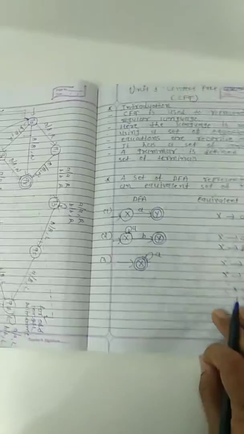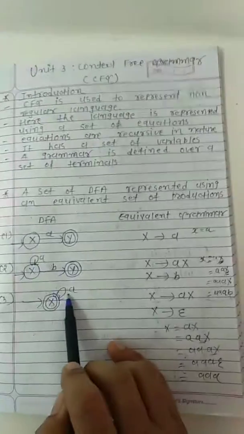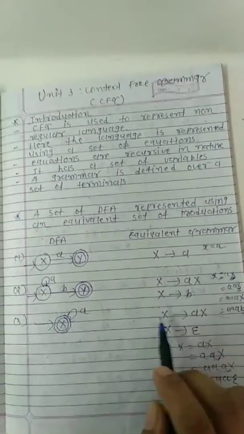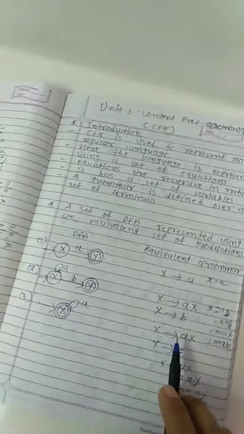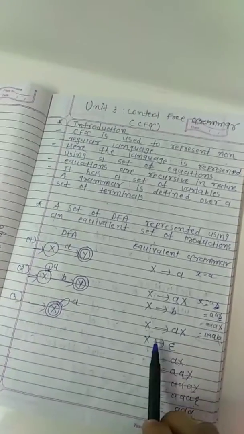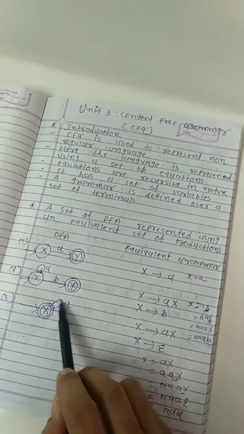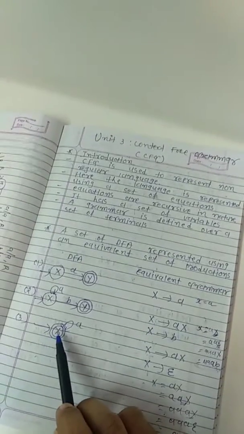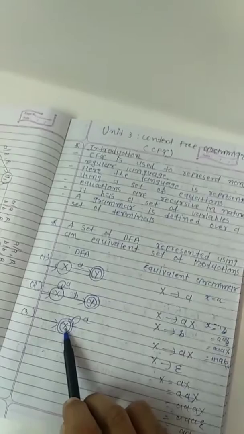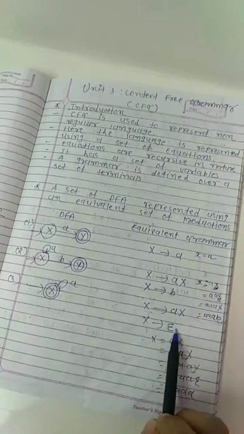Okay. So the third DFA is X generates multiple A's. The equivalent grammar for this particular DFA is X tends to AX. This production generates multiple A's, and the value of X can be null also. This means if I am not processing this self loop of A, by default the value of X will be null. So there are two productions: X tends to AX and X tends to null.